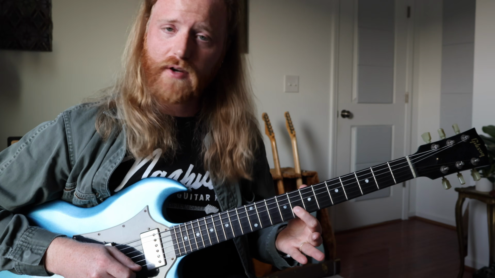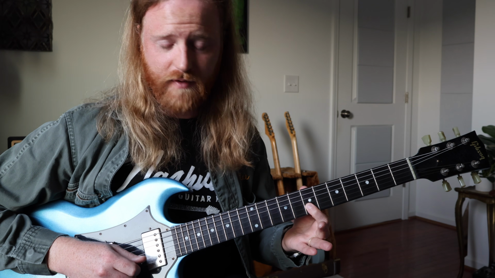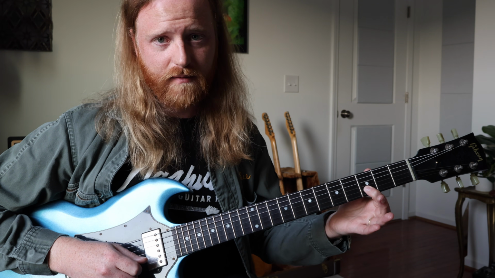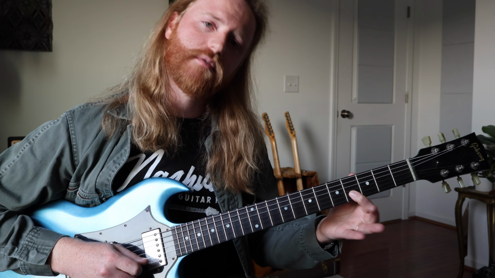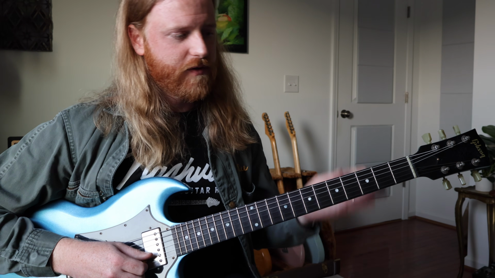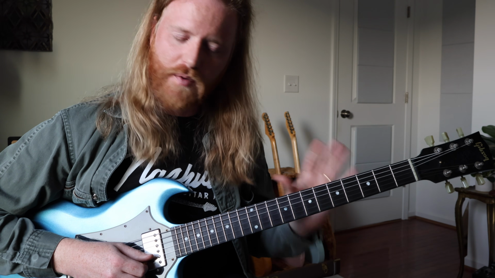So if this is a G note on our B string, it's G flat. If this is D, then that's D flat or C sharp. If this is E, it's E flat. So I think that should be clicking with you guys by now.